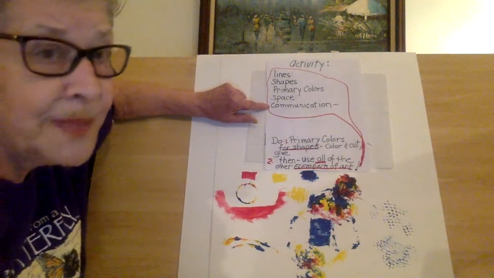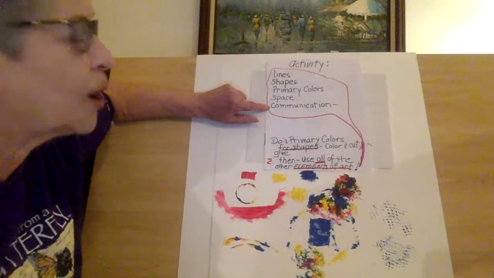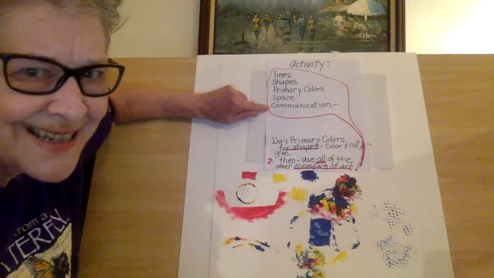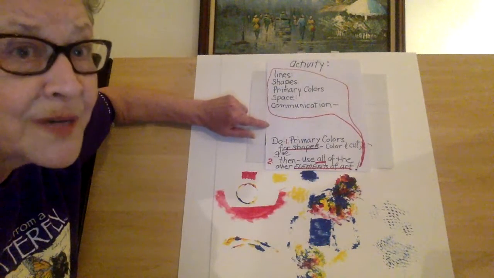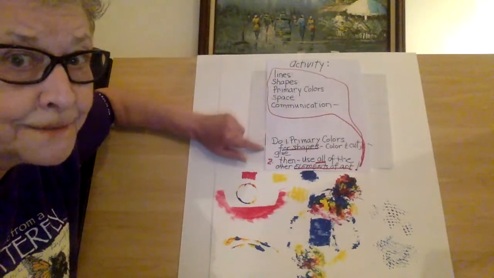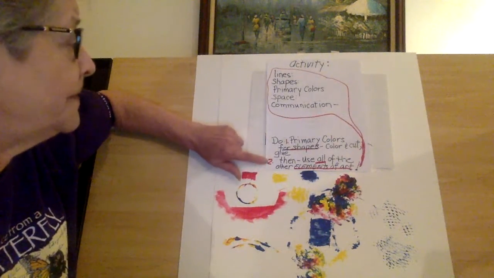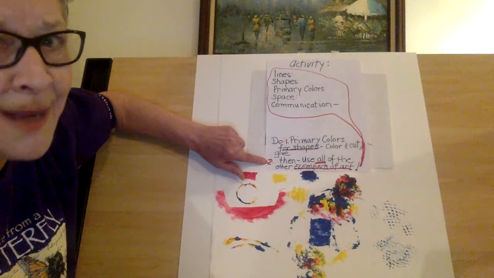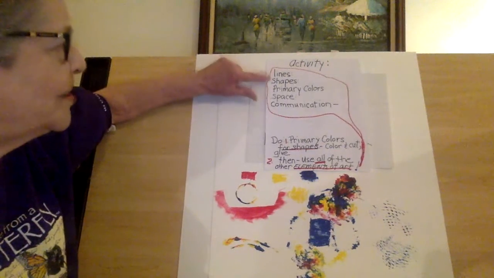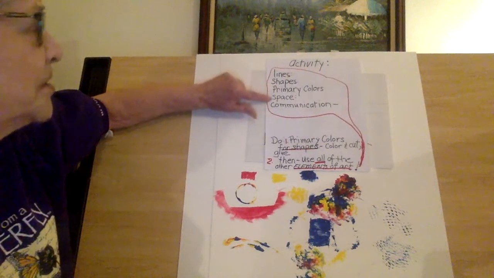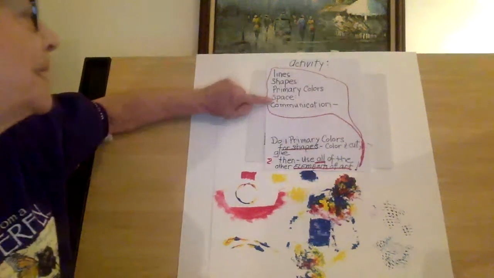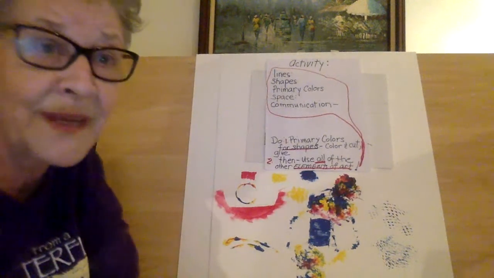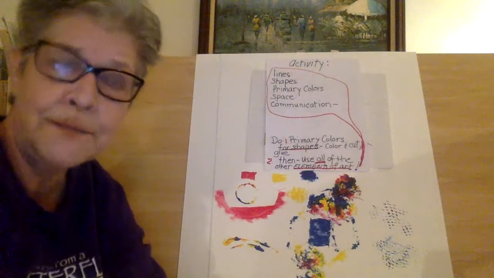Now, you're going to create, you are going to communicate, and you are going to bring something into existence. You're going to express yourself. And then use all of the other elements of art that we talked about. Line, shape, primary colors, negative space, positive space. And very importantly, communicate something.